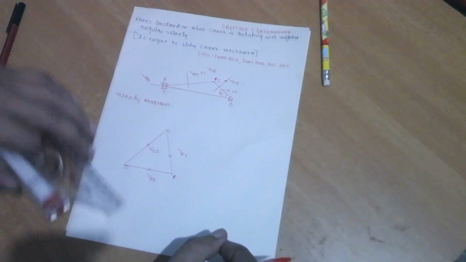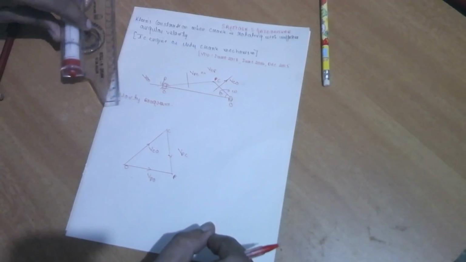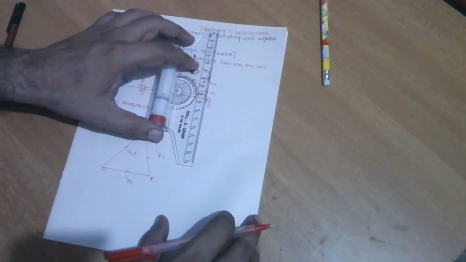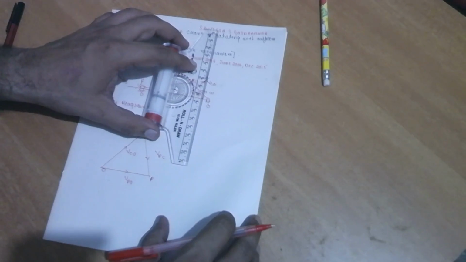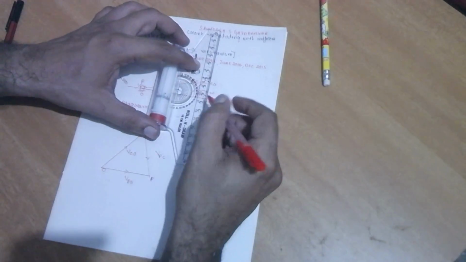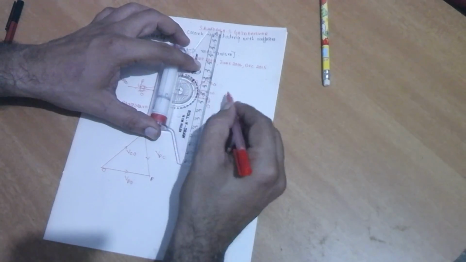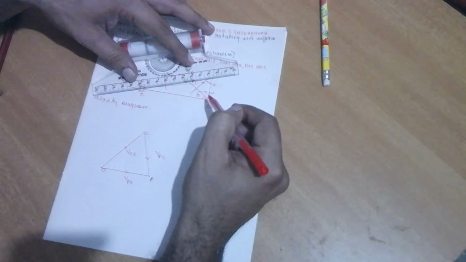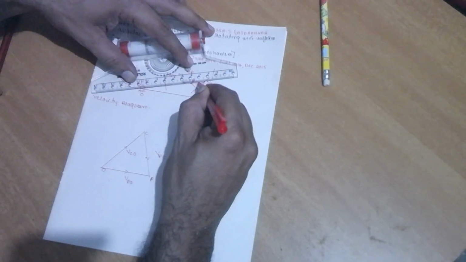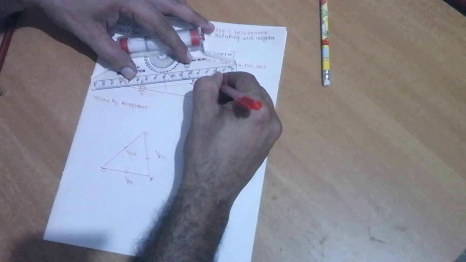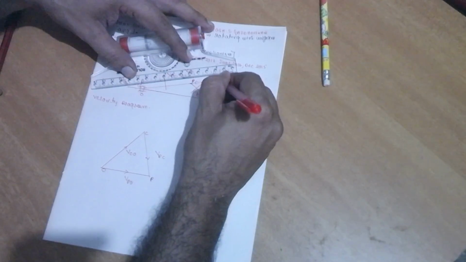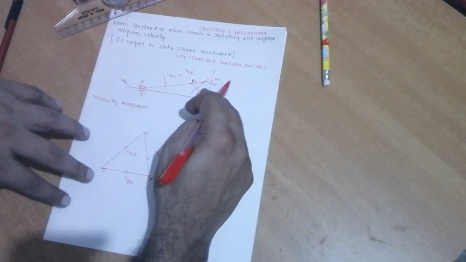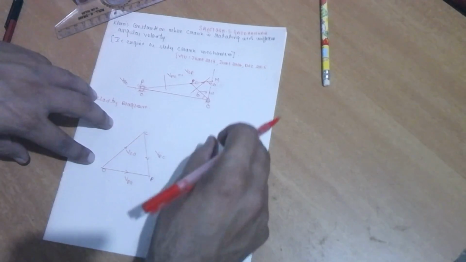Now, with the help of Klein's construction, how is it going to operate? It is very simple. You just have to draw a line perpendicular to this OP. You have to draw a line here perpendicular to OP, and extend this line, and this line is going to meet at M. This is the velocity diagram which is obtained with the help of Klein's construction, and I will draw it separately here.